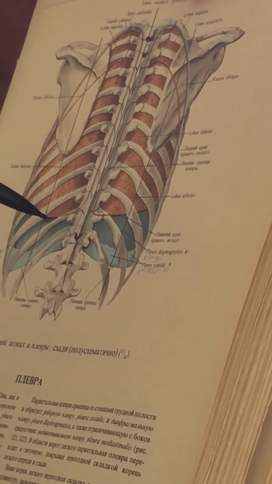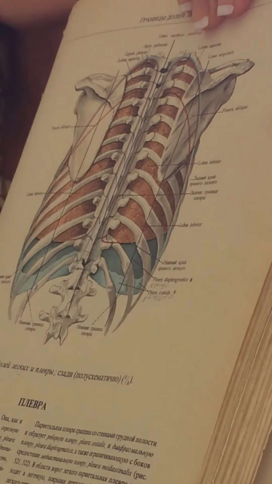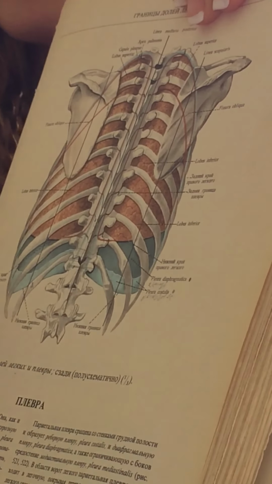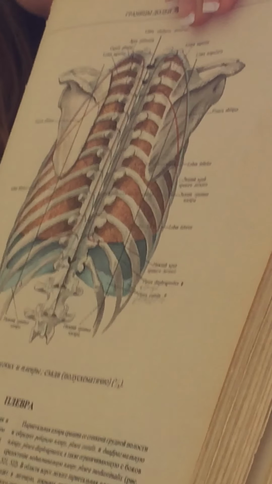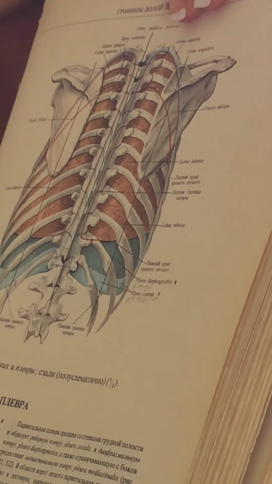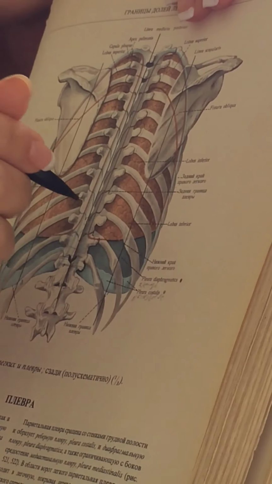For pleura, we have the 11th rib, again 1 rib below. And for the vertebral line, we also have 1 rib below, which makes it the 12th rib for pleura, because for the lungs it was the 11th rib.